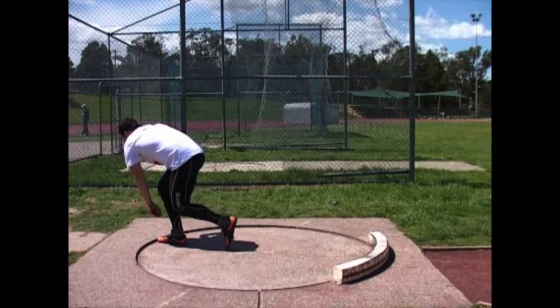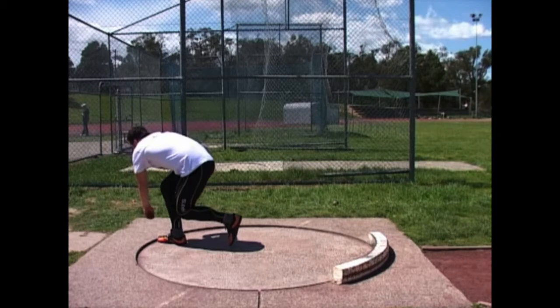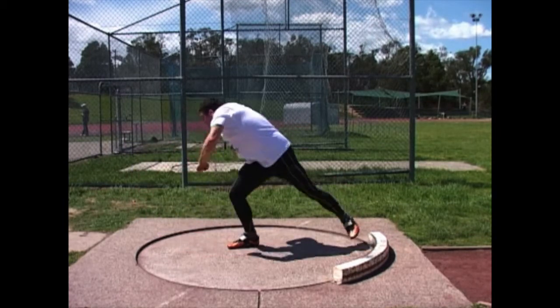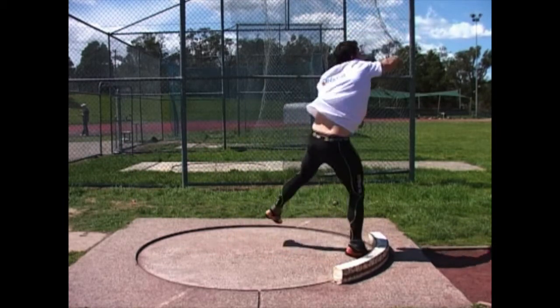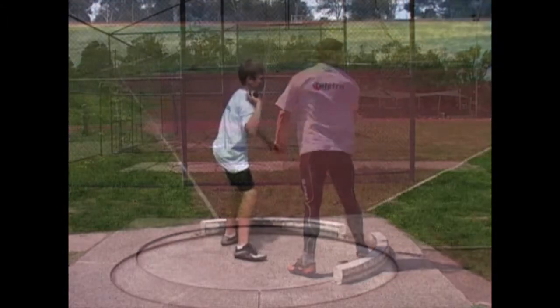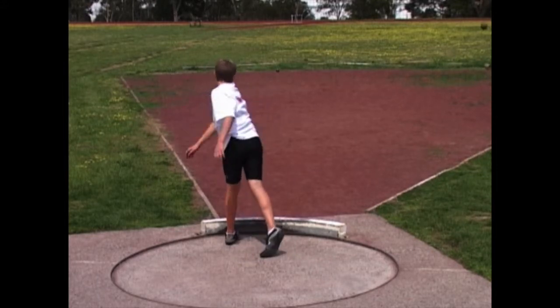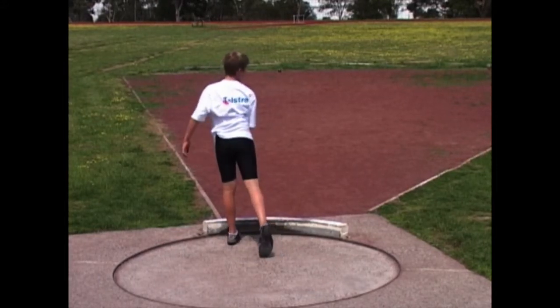The shot is a relatively heavy implement, so in order to maximise the release velocity, the thrower must learn to generate force with the whole body, allowing the arm and shoulder simply to apply the finishing touches to the shot. This is the main challenge facing the coach or teacher, as almost all young athletes will attempt to throw the shot using mainly arm and shoulder strength.